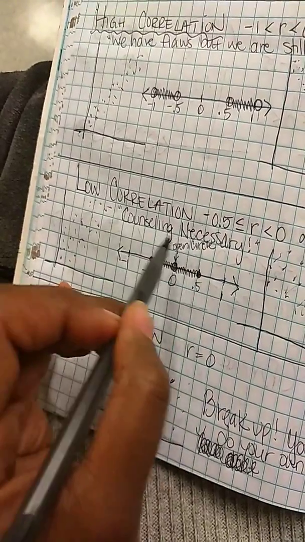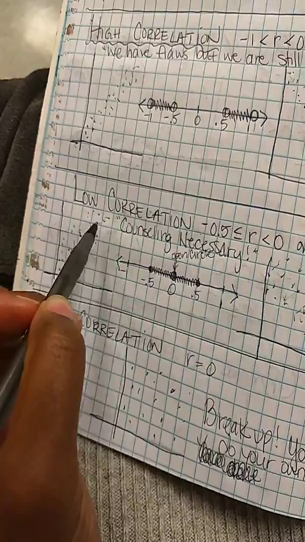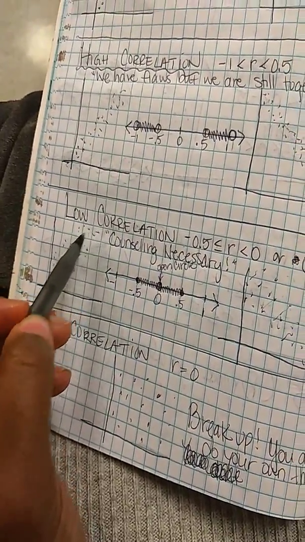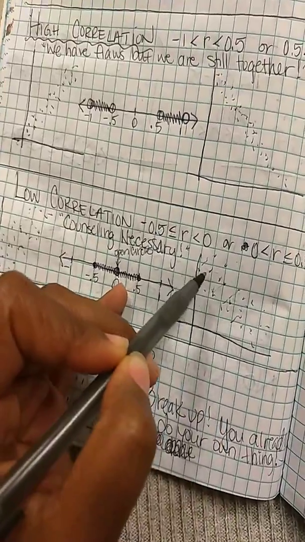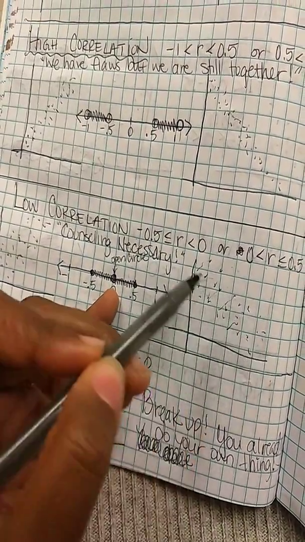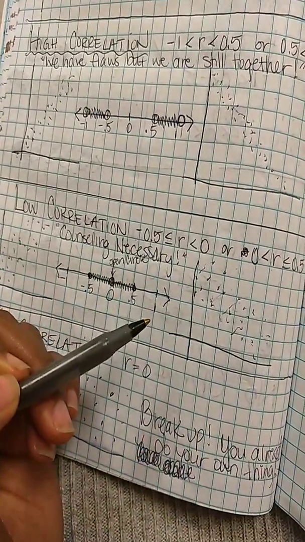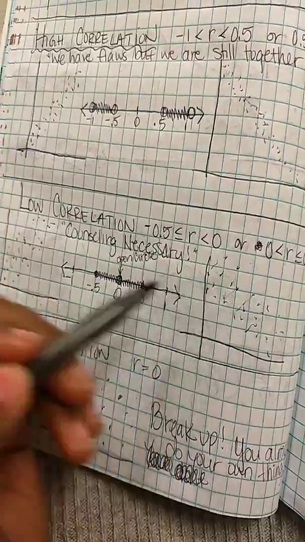If you ask me, they need counseling. They're just not on the same page. But you can still see that when one increases, the other increases. And here, you can still see that when one increases, the other decreases. They're still in it together, but they need some help. They're trying, but you might want to let it go.